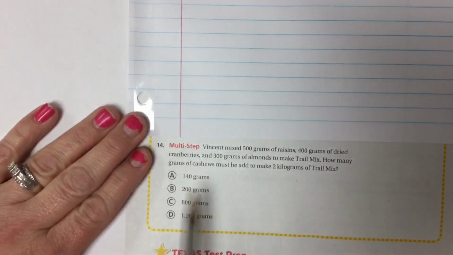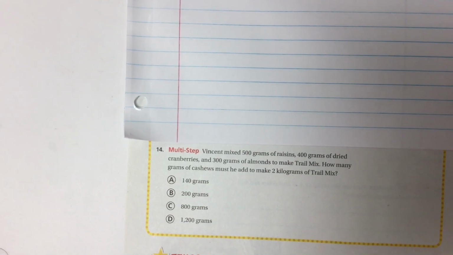All right, this is a multi-step problem, so let's see what it has to say here. Vincent mixed 500 grams of raisins, 400 grams of dried cranberries, 300 grams of almonds to make trail mix. How many grams of cashews must he add to make 2 kilograms of trail mix? Okay, so let's think about what we have to do first.